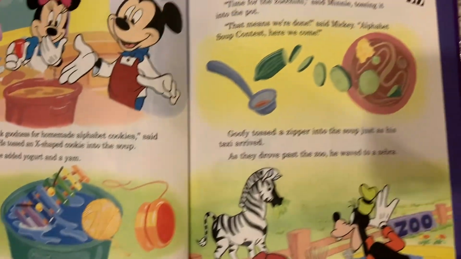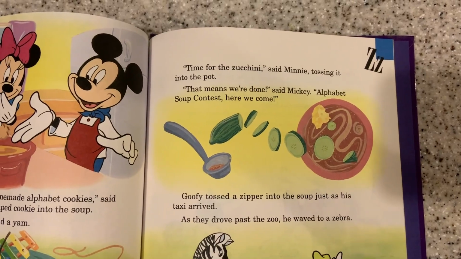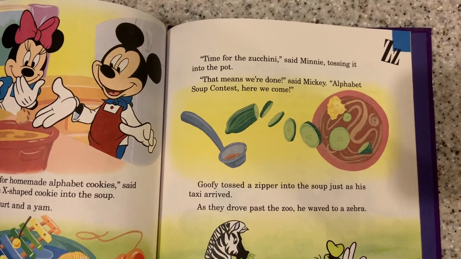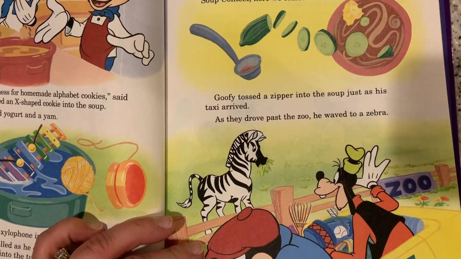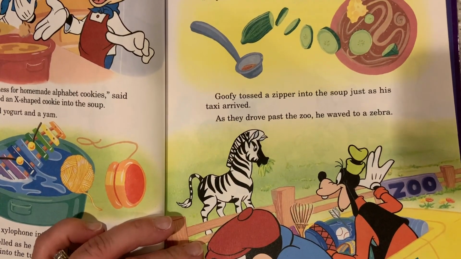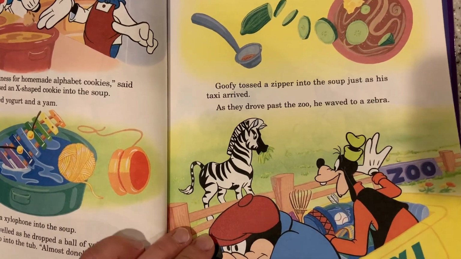"Almost done." "Time for zucchini," said Minnie, tossing it into the pot. "That means we're done," said Mickey. "Alphabet soup contest, here we come." Goofy tossed a zipper into the soup just as his taxi arrived. As they drove past the zoo, he waved to the zebra.